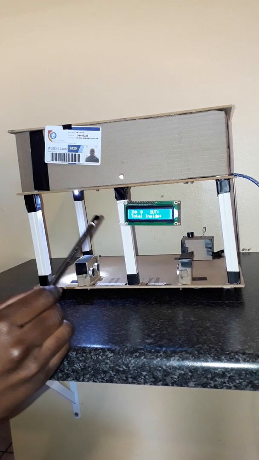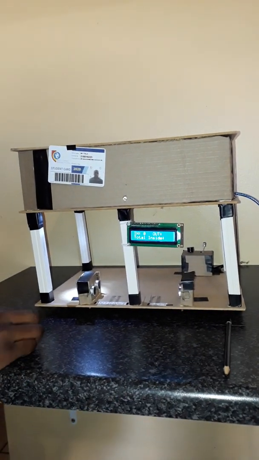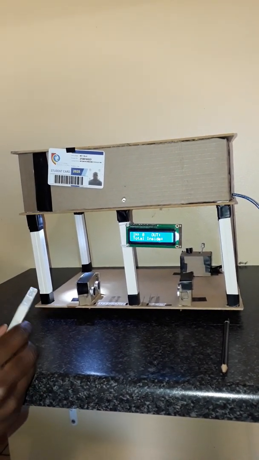Okay, now we're going to get our supply from the PC. We're going to use the PC for the supply. You can see over there we also have the code, it's loaded. Now let's see when the students enter the room.